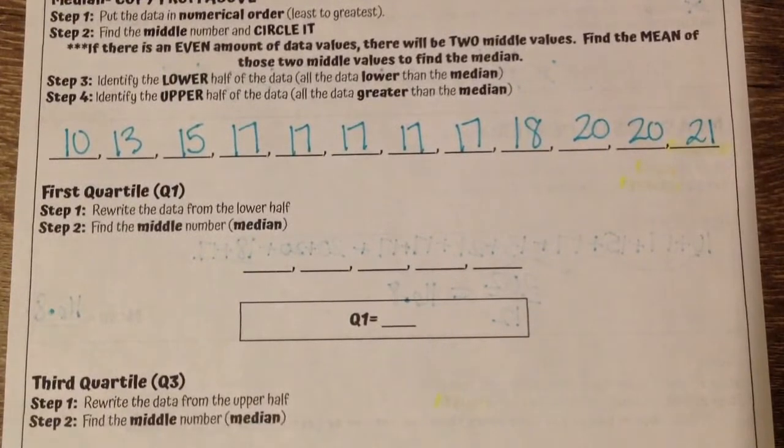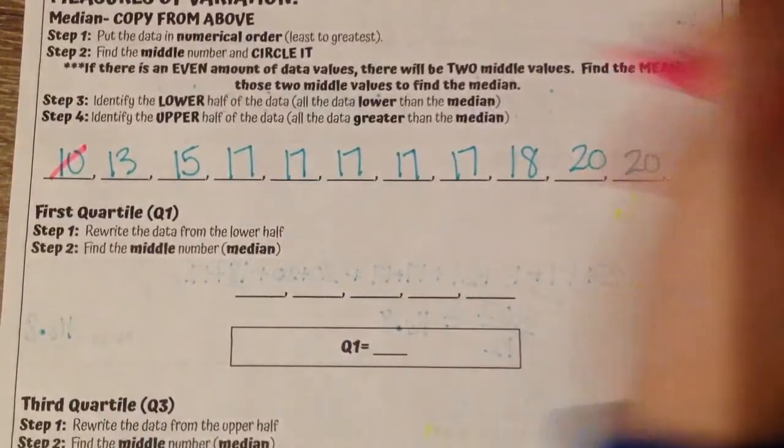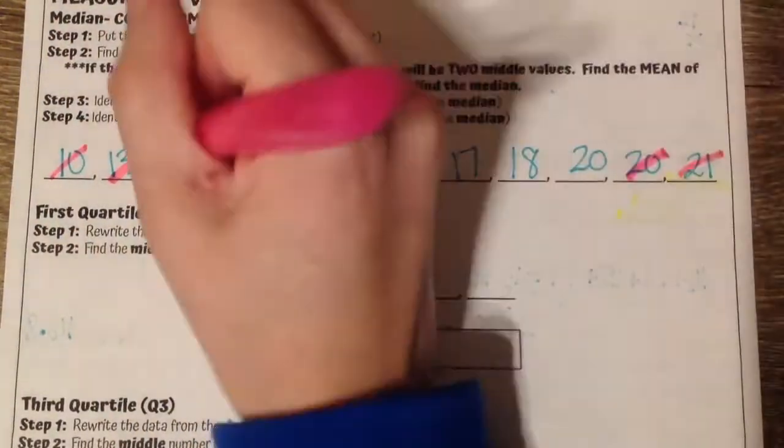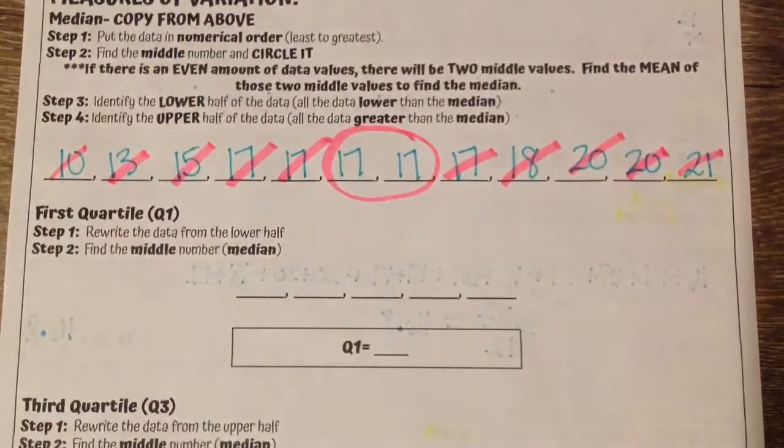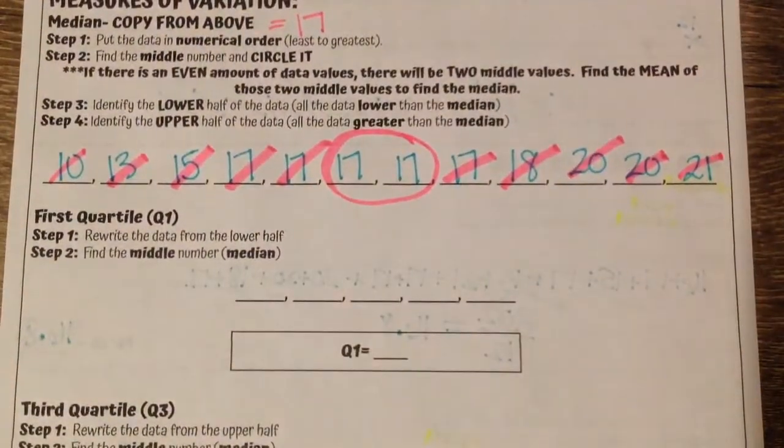And again, remember, for our median, I'm just going to copy what we had, which we crossed off. Lowest, highest, lowest, highest, lowest, highest, lowest, highest, lowest, highest. We had these 2 values in the middle, which told us our median was 17.